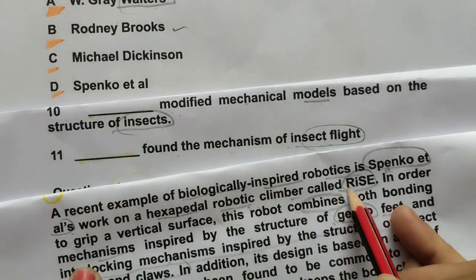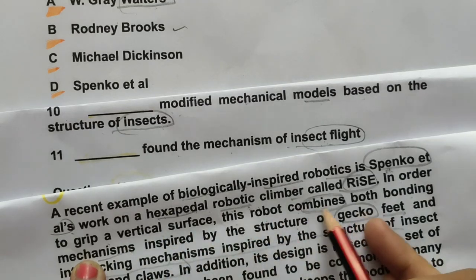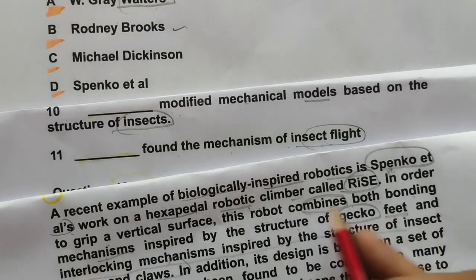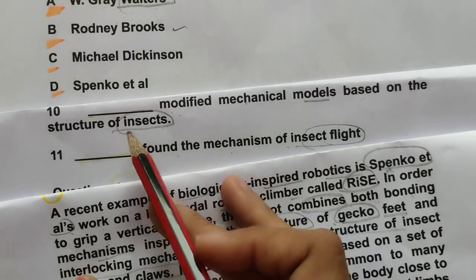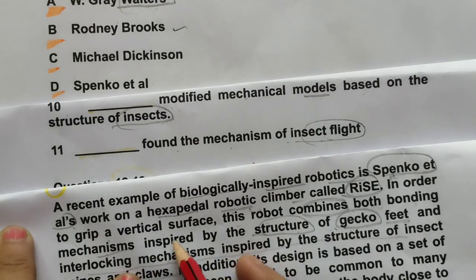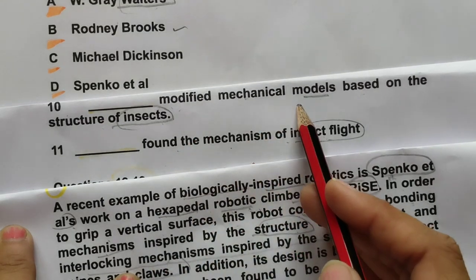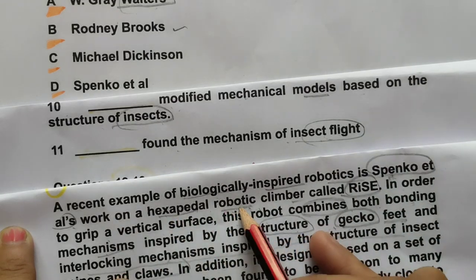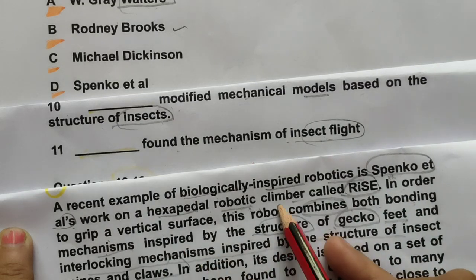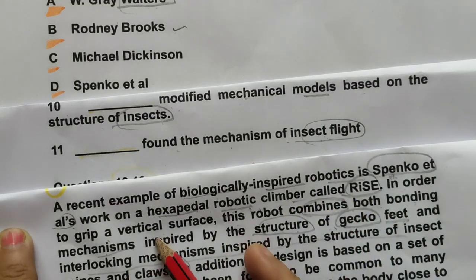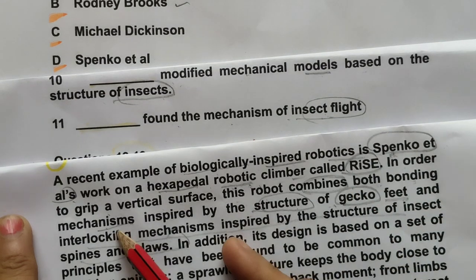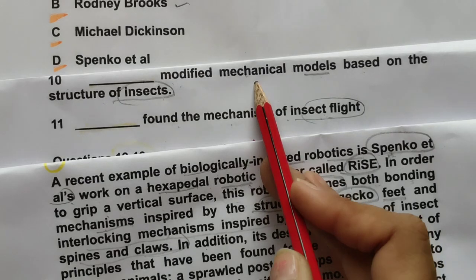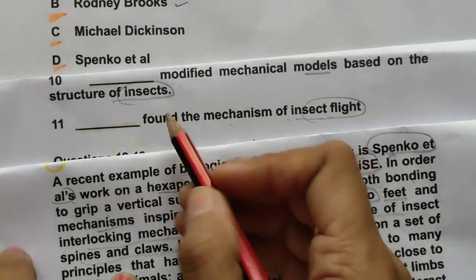A robot climber RiSE, in order to grip a vertical surface. This robot combines both bonding mechanisms inspired by the structure of gecko feet. Structure word is here. See this, structure of insects and model word, modified mechanical models. Okay, biologically inspired robotics is a Spenko robotic climber called RiSE. I think they are talking about model only. In order to grip a vertical surface, this robot combines both bonding mechanisms, structure of... I think this is structure of insect they are talking about, so we can match with D number.